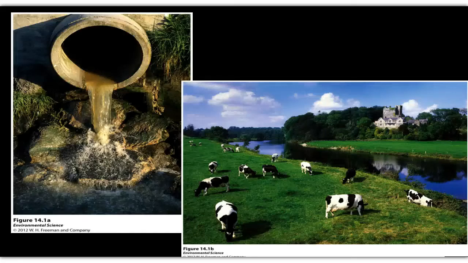Okay. A couple of little shots here. Obviously, this looks like a pretty clear indication it's coming from this location. But another example with these cows, this may be one of many locations where the pollution could be coming from.